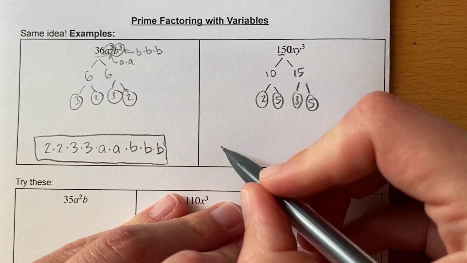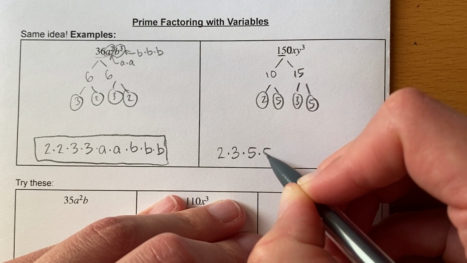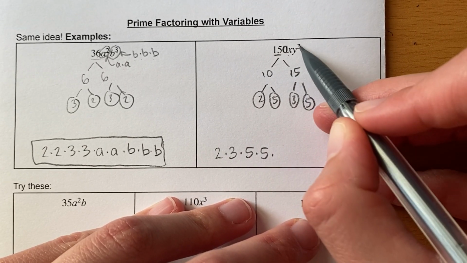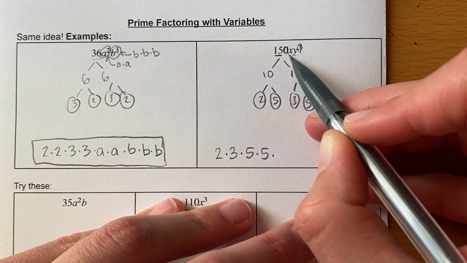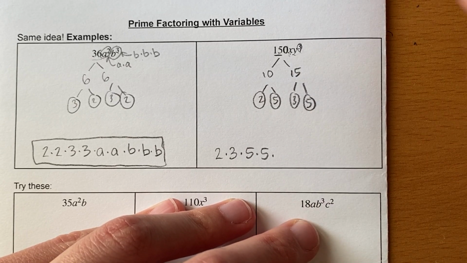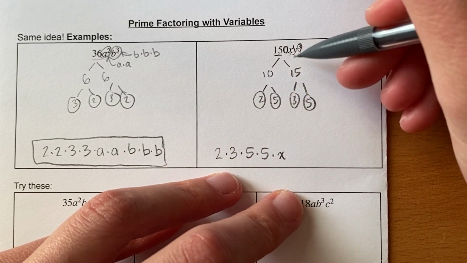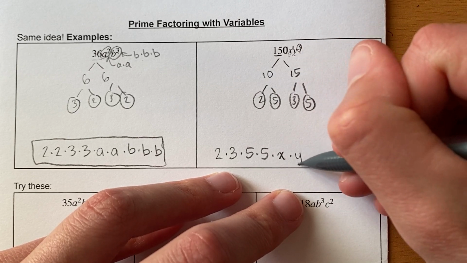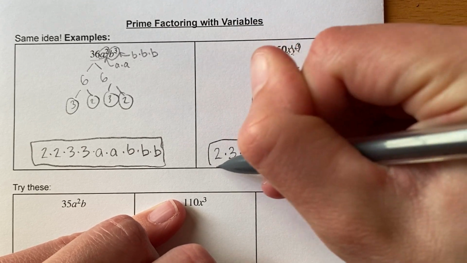And I'm done with that part, so I'm going to write this as 2 times 3 times 5 times 5 times, what do I have here? I have an x, okay? See this 3? That 3 is attached to the y, okay? There's no exponent on the x. No exponent on the x means there's like a little invisible 1 there. So that is just 1x being multiplied. This 3 only applies to the y, so there's 1x and there's 3 y's. And this is your answer.